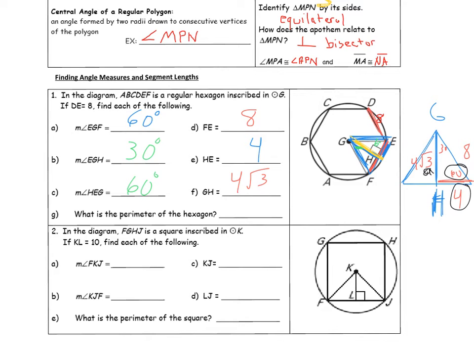Now let's think about what's happening with a square. If I look at a square, this is going to be a 45, 90 triangle. So it tells us KL, it tells us this length is 10. Well, if KL is 10, then what would LJ be? Well, that's a 45, 90 triangle. That's an isosceles triangle. So LJ would be 10.